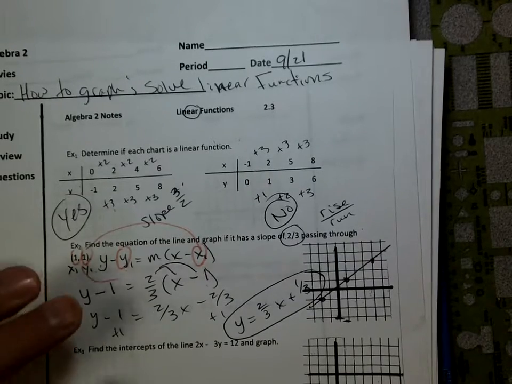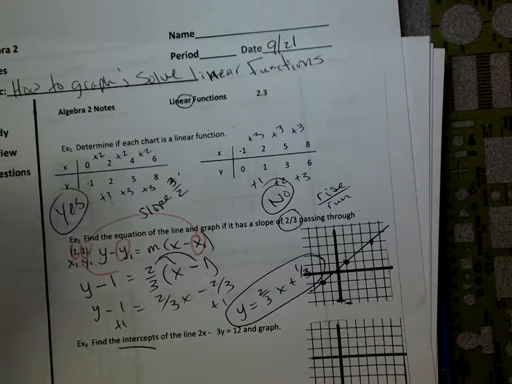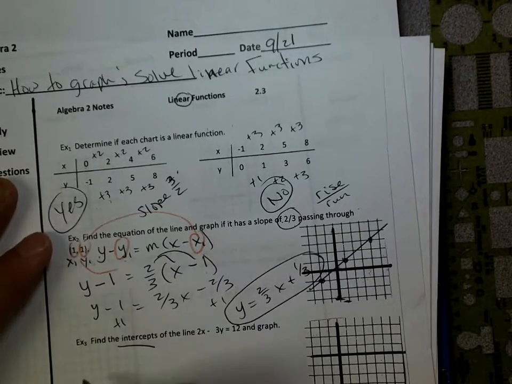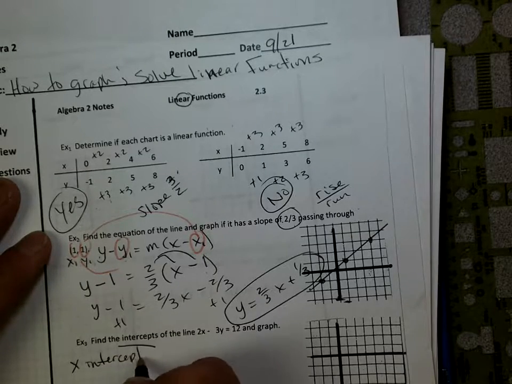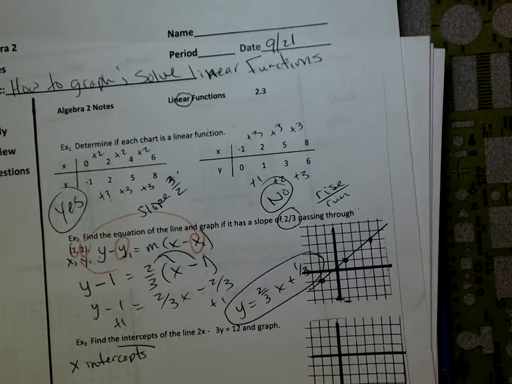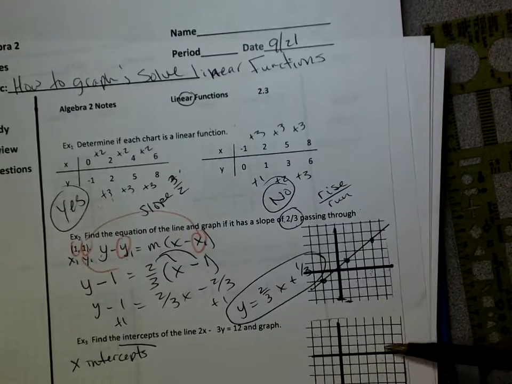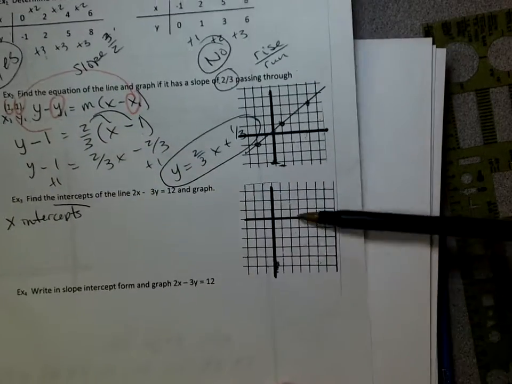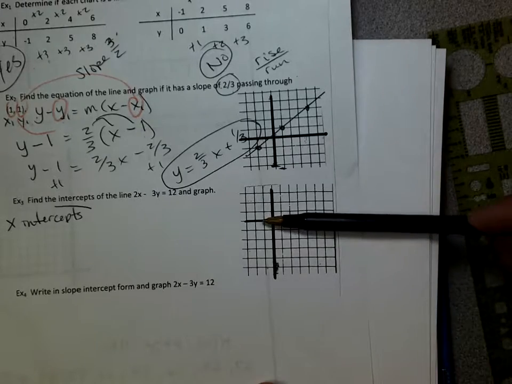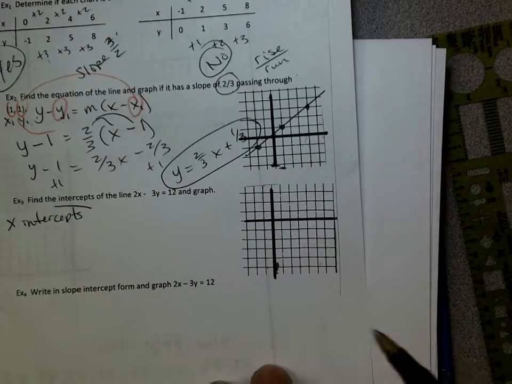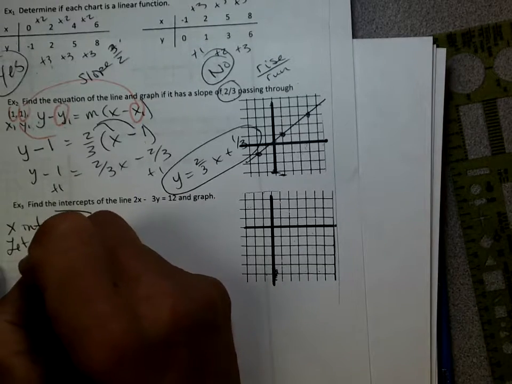Example 3. Find the intercepts and graph it. Now this is actually pretty good. Let's first talk about the x-intercepts. Any line that has an x-intercept would have to go through the x-axis. So if it goes through the x-axis, then it would have to have a height, or a y value, of 0. So to find the x-intercept, let y equal 0.